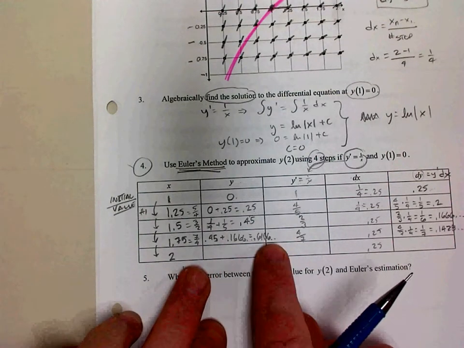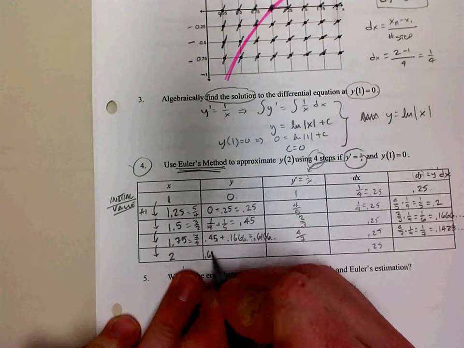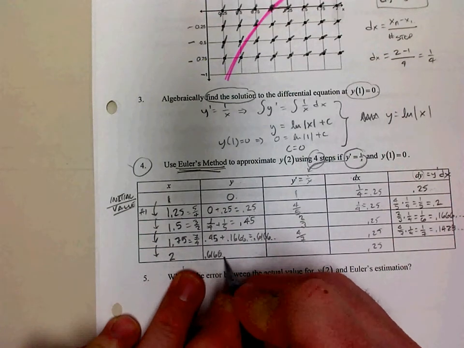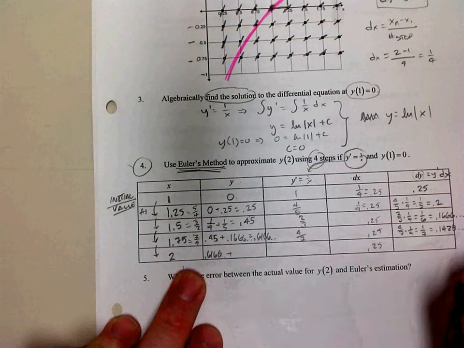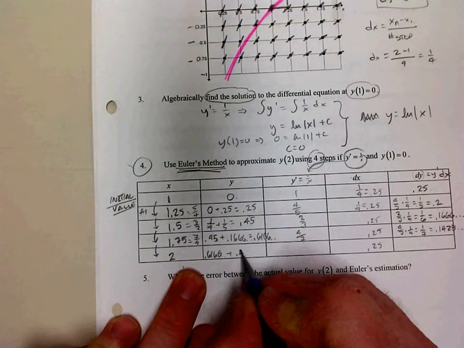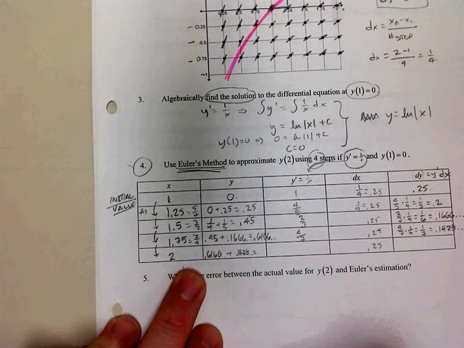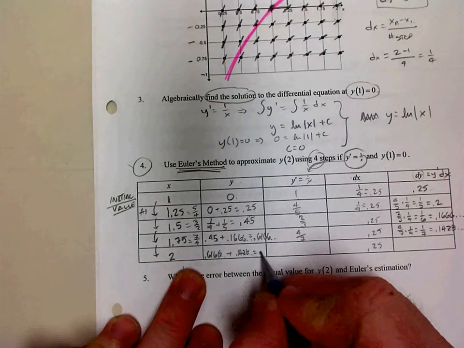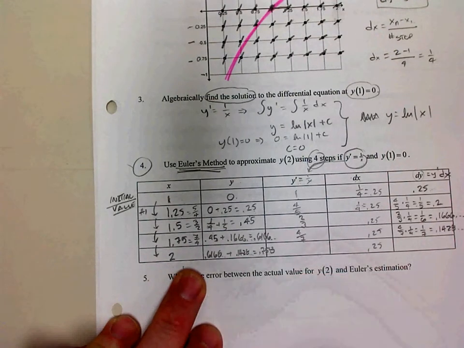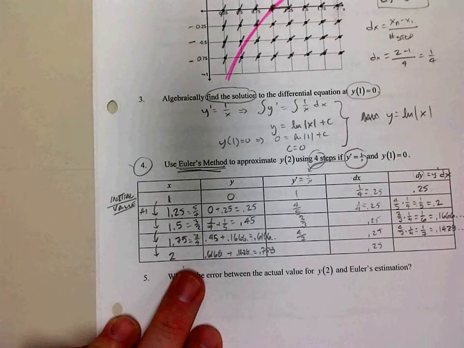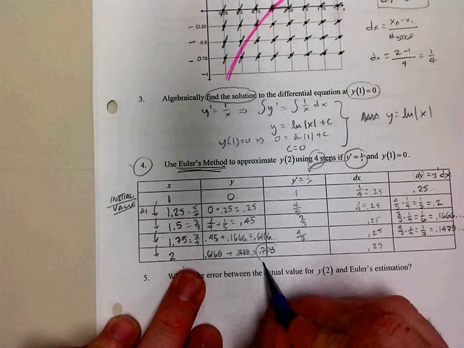Previous one was 0.6166 repeating, plus this 0.1428 with a bunch of other crazy numbers in there, and it's going to give us 0.758 roughly. Okay. This is the y value that we're looking for.